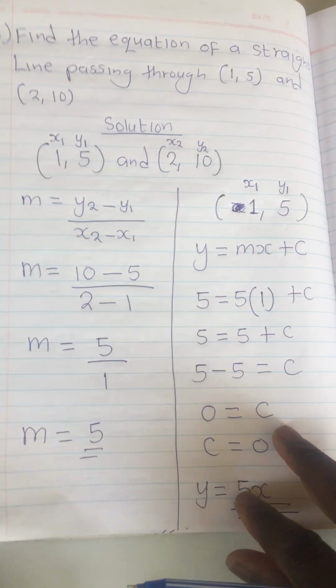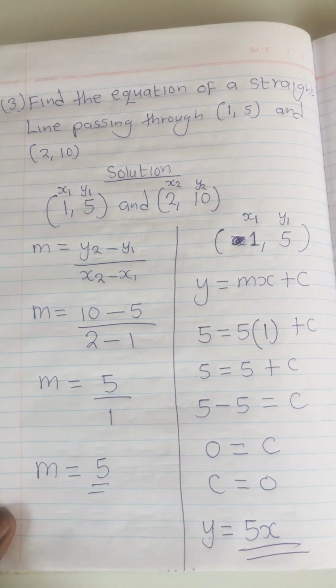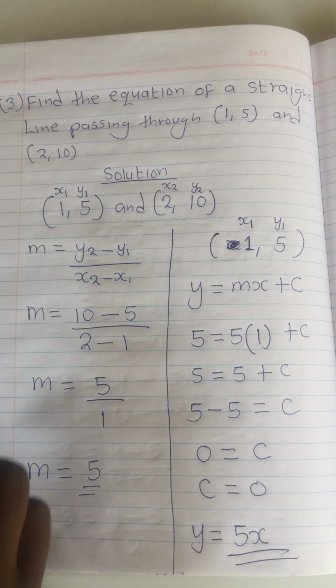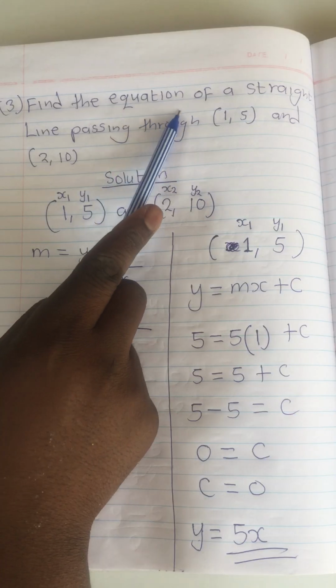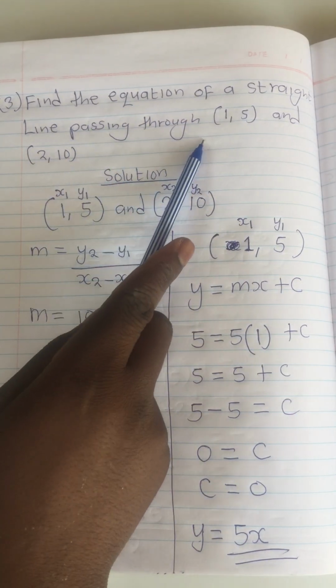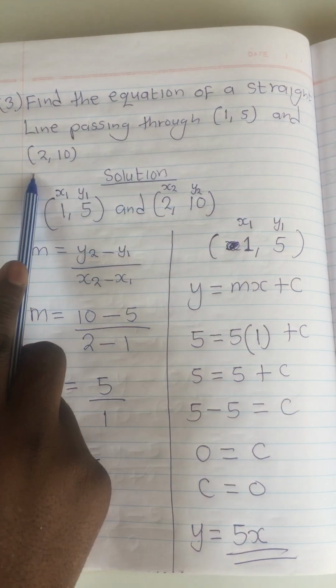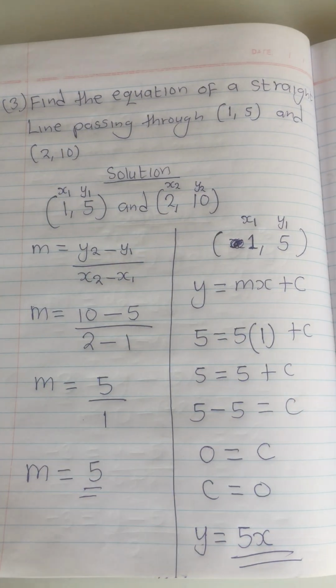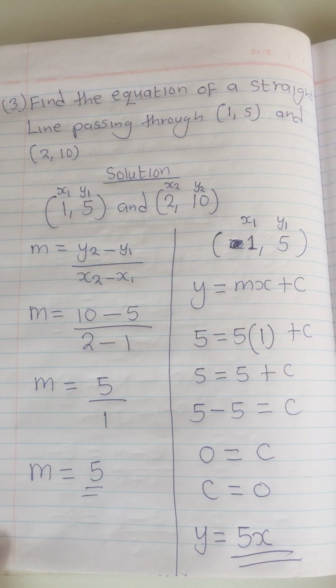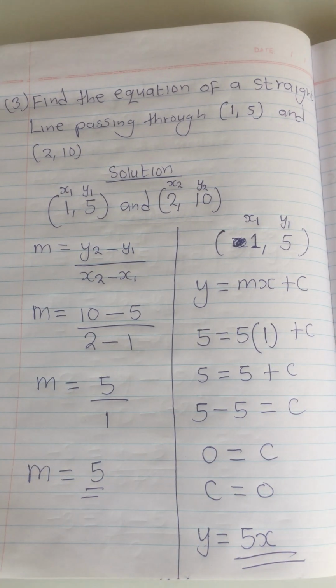We come to question 3. Question 3 reads: find the equation of a straight line passing through the points (-1, 5) and (2, 10). So you have been told to find what? The gradient, to find the equation of a straight line.